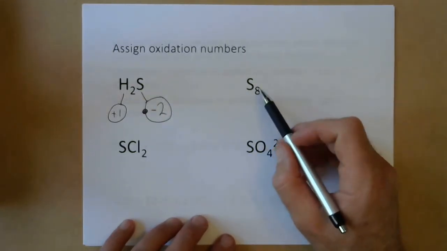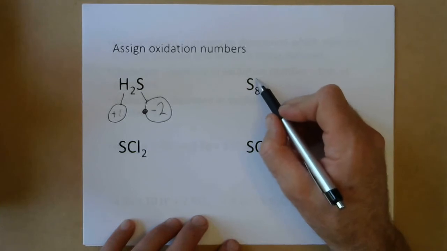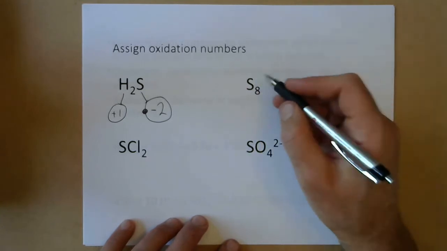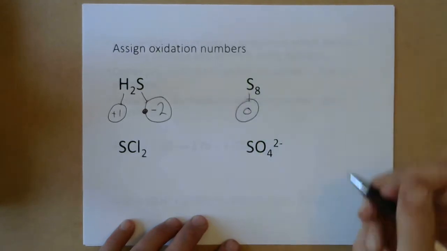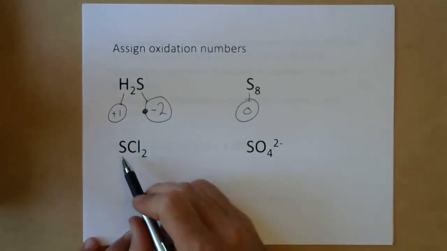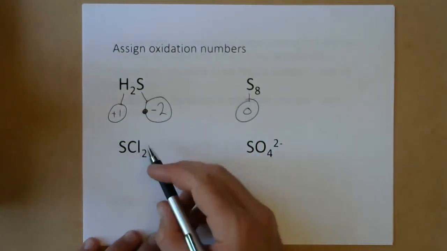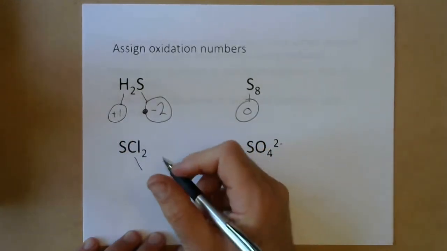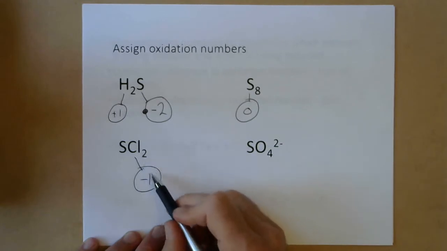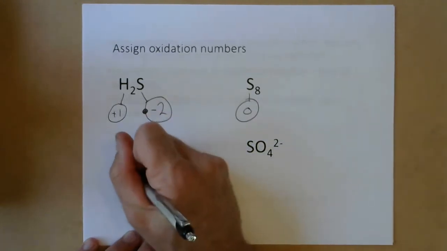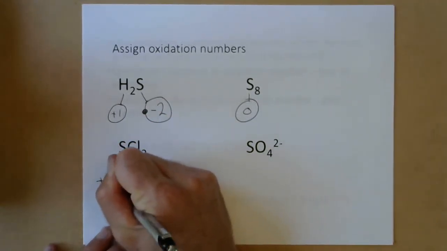This one, S8. All right, so this time, the whole thing has to add up to 0. There's nothing else to balance out the charges, so the sulfur must be 0. Down here, SCl2, we have a rule for chlorine. Chlorine is typically -1. There are 2 of them, so that's -2, so the sulfur must be +2.